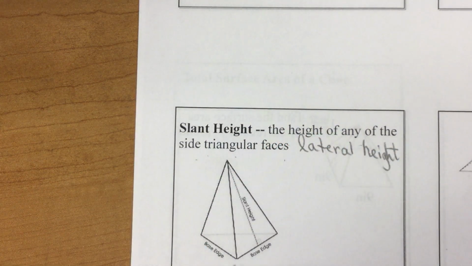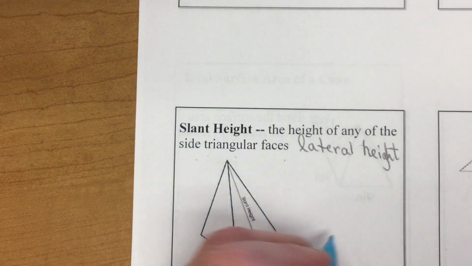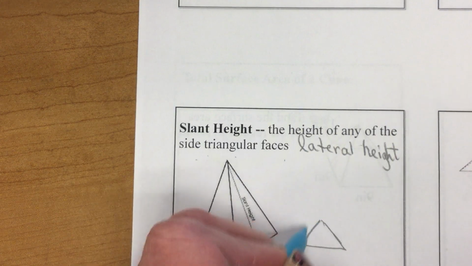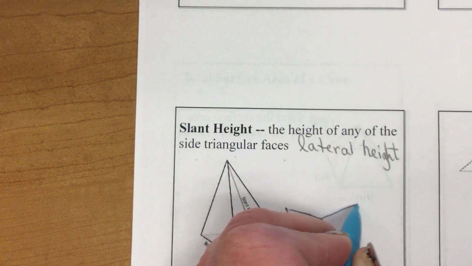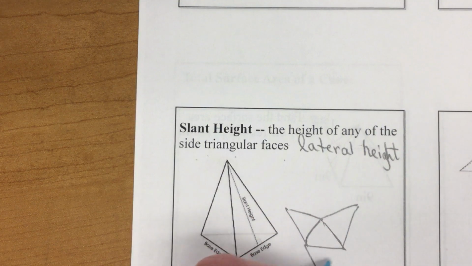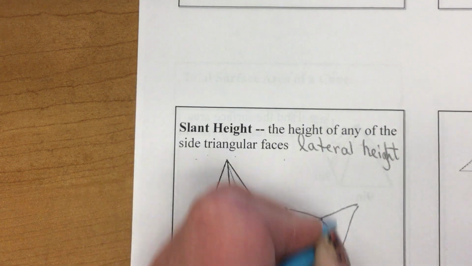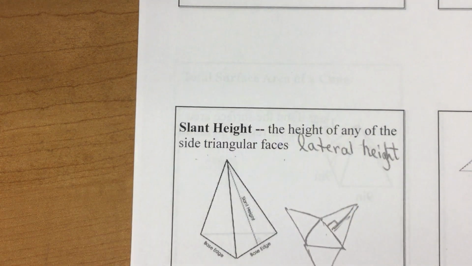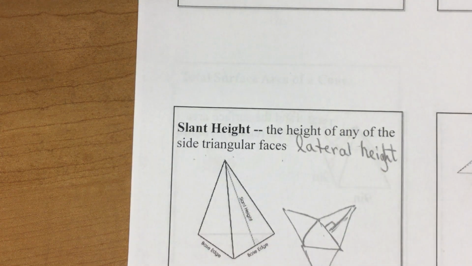Now, this happens to be a regular triangular base, and then I have my 3 triangles that would fold up to the top, and so the lateral height is that height of that triangular face on the edge, on the sides.